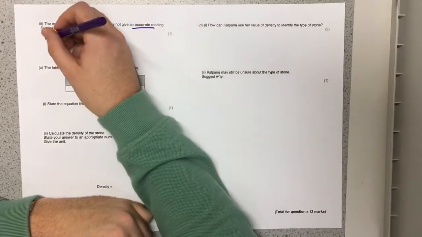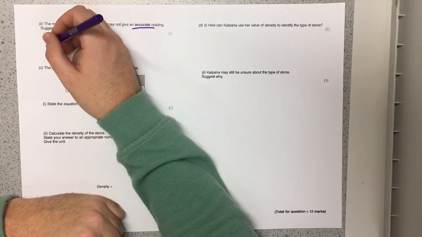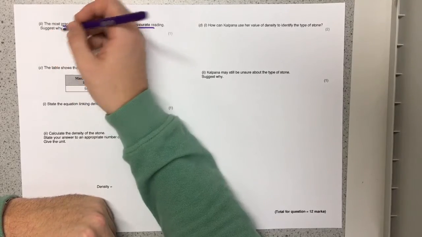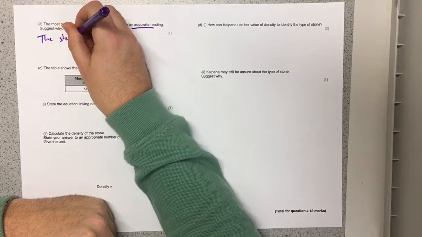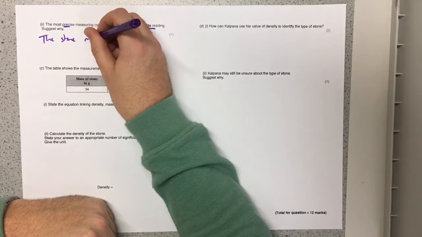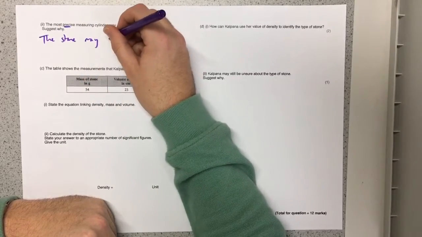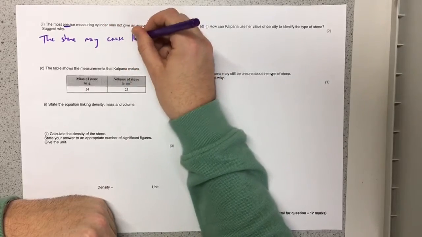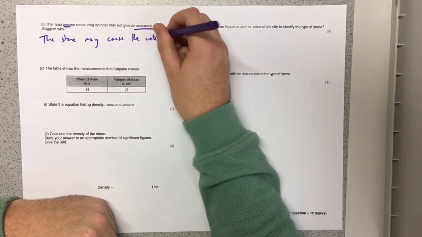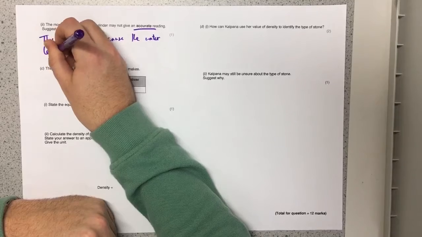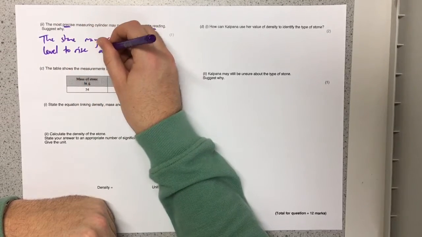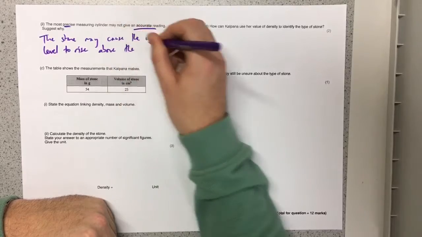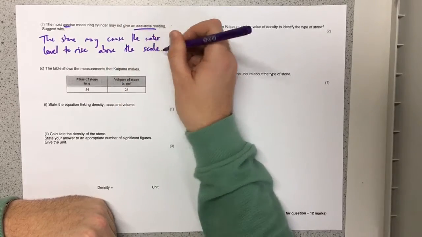So for part 2, we can say that the stone may cause the water level to rise above the scale.